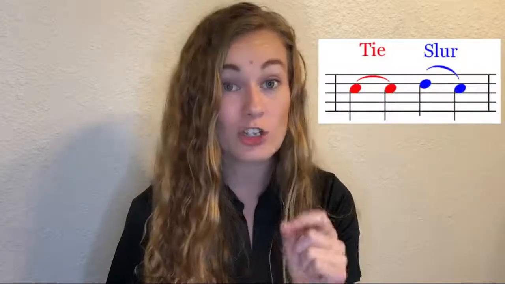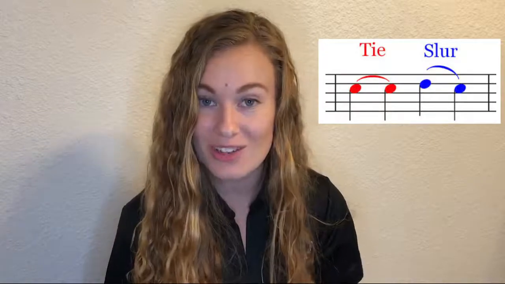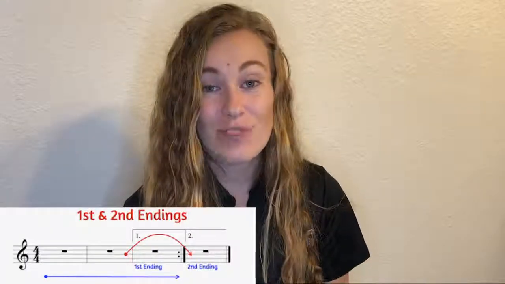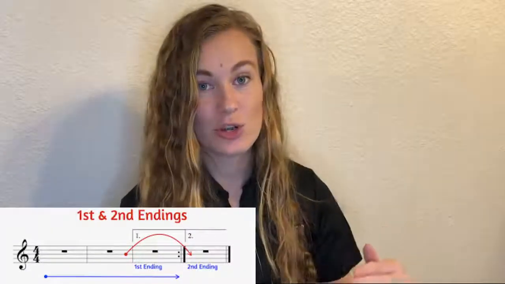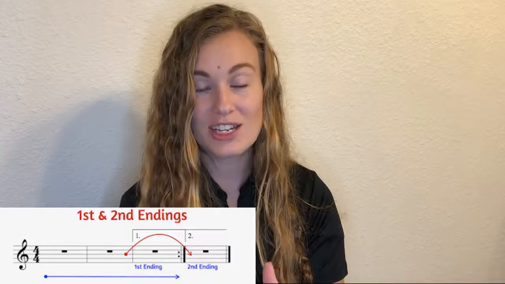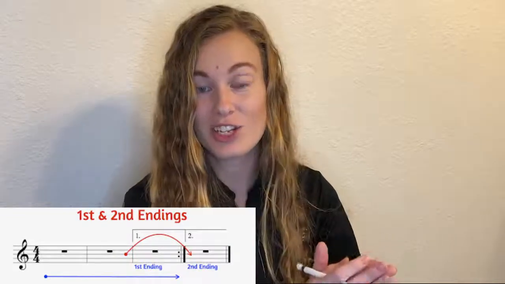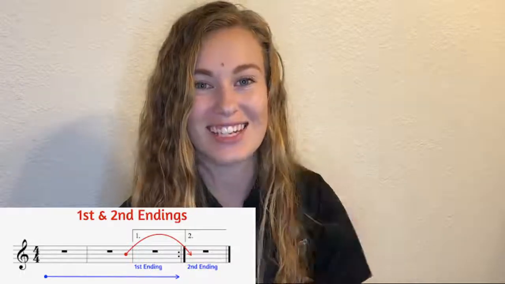So that's just a few of our reminders to help you remember our ties and our slurs. Remember, slurs switch. Ties are twins that are added together, so you're going to add those note values together. Repeat signs, don't pass by, repeat what's inside. And then our first and second endings, as you go through, you're going to play the first ending. After you repeat to the beginning, you're going to skip and go to that second ending.